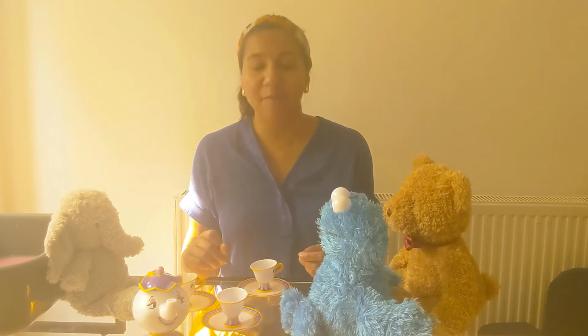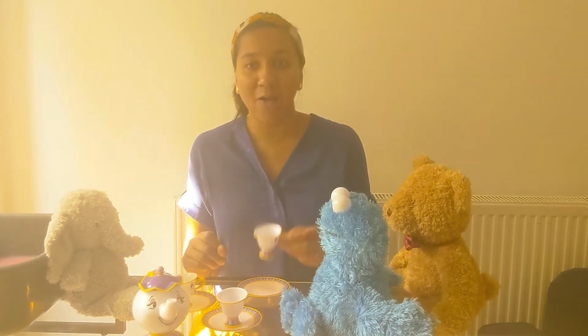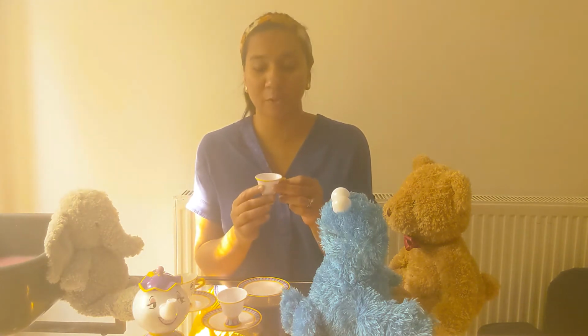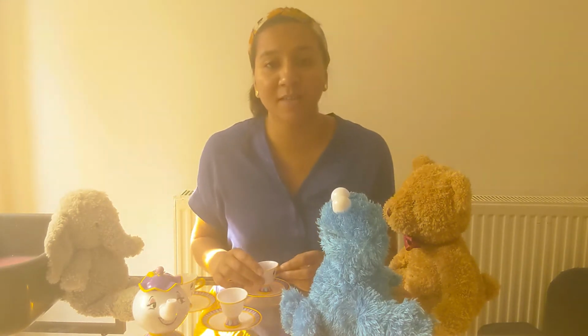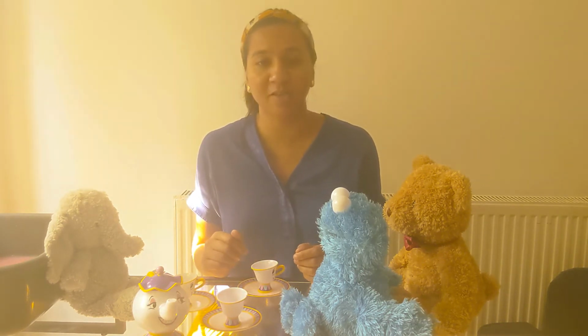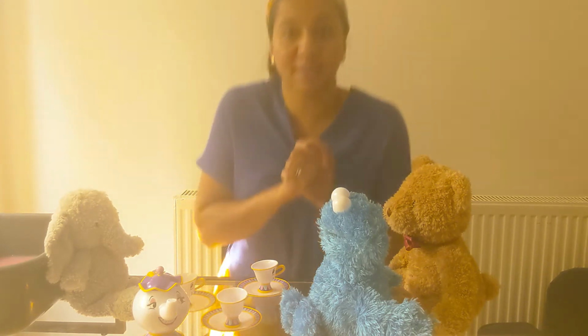So today, for our problem solving activity, we are going to be using and measuring capacity. And the word capacity means how much something can hold in terms of liquid. So how much a container can hold. And we're going to be looking at different types of containers. So the first task is to make a cup of tea for myself. So I'm going to go and do that, and I'm going to come back with some more problem solving tasks.